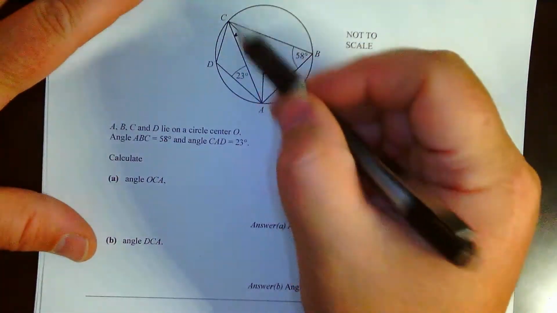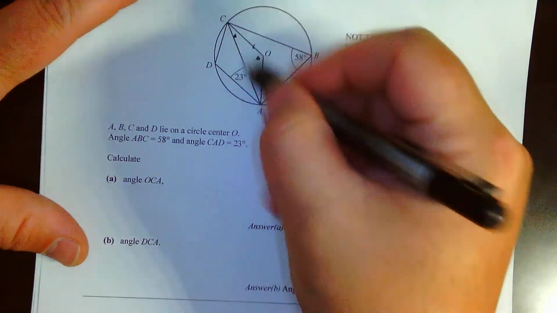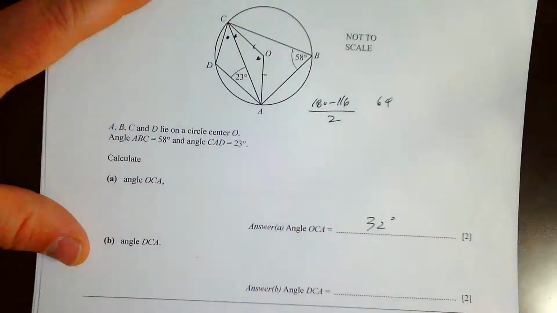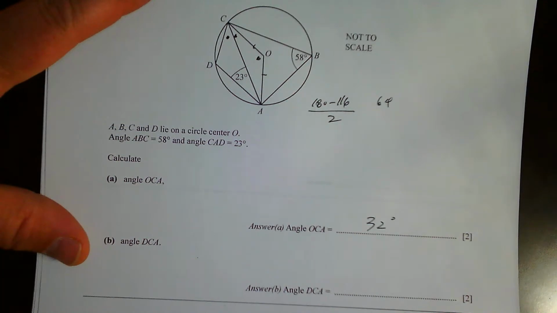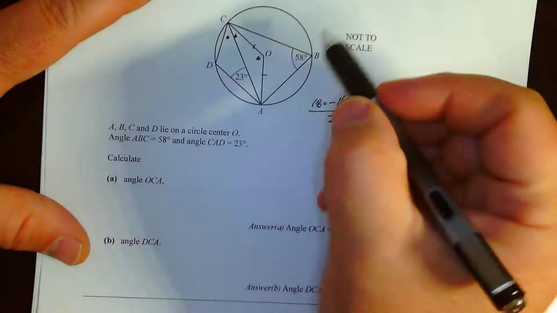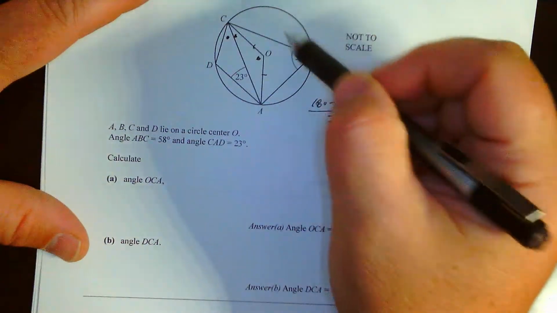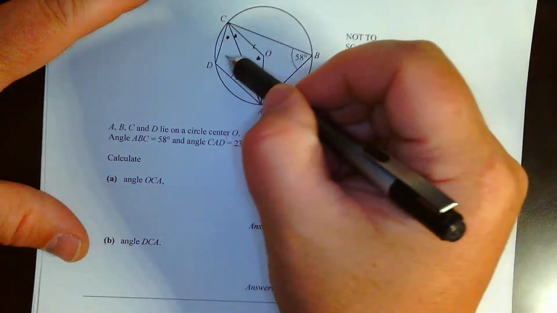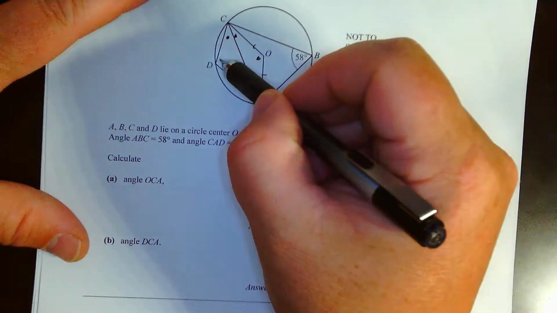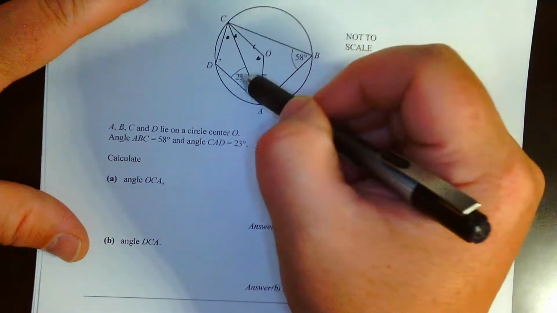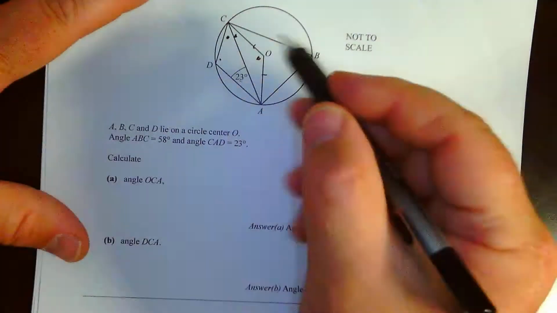DCA. So DCA, that's a tricky one here. 23. All right. Let's see. How are we going to figure that one out? Oh, I see. Well, CDAB is a cyclic quadrilateral, so these two angles are going to be supplementary. If I can figure this angle out, I know that in this triangle, this is 23, so I just subtract from 180, right?